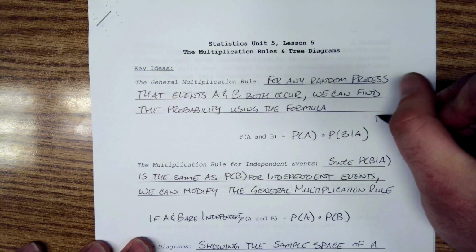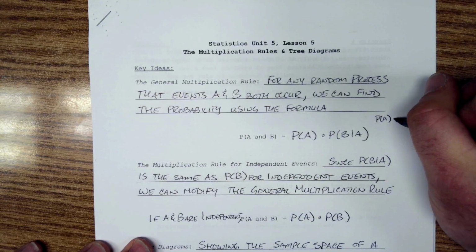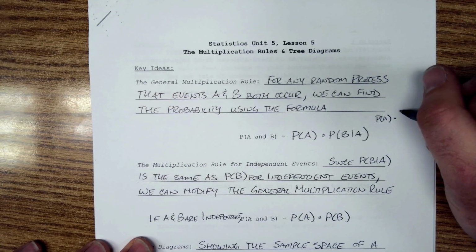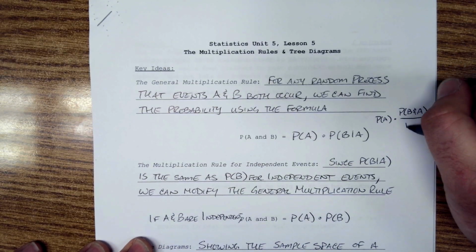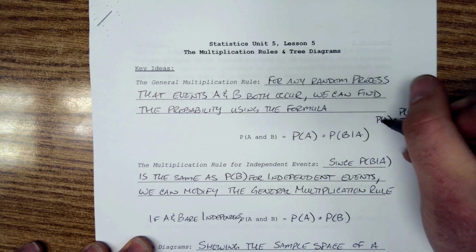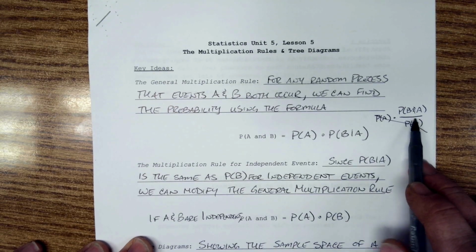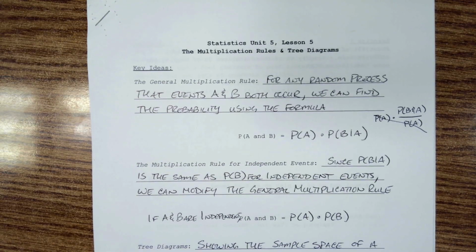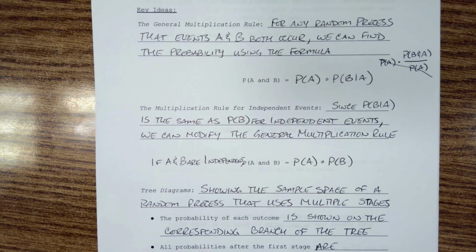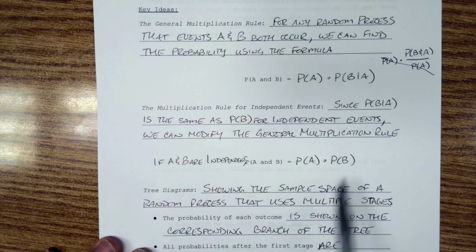Now, remember, the probability of A happening is just the probability of A. The probability of B happening given A would be the probability of B and A divided by the probability of A, which would then just reduce there and get us the probability of B and A, which is the same as A and B. So with independent events, we can just multiply the probabilities of A and B, since the probability is going to be the same for both.